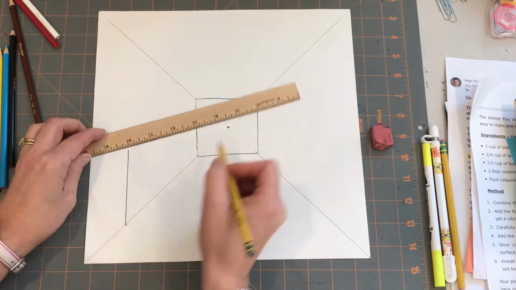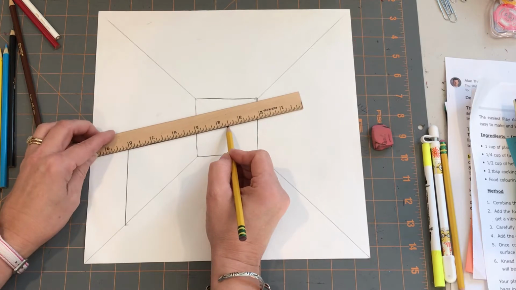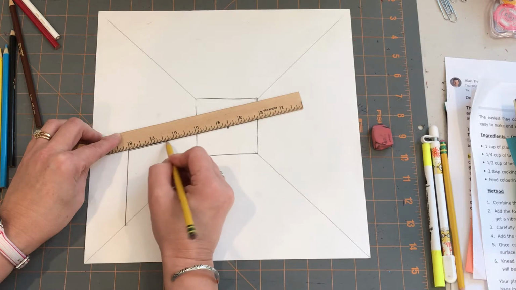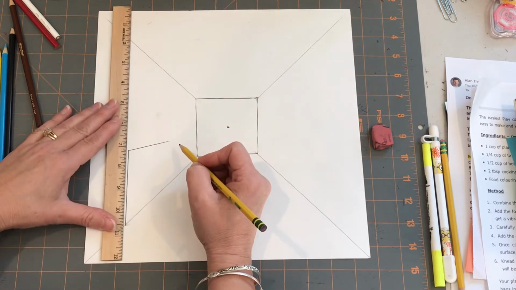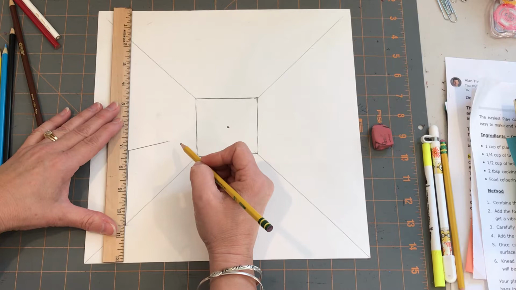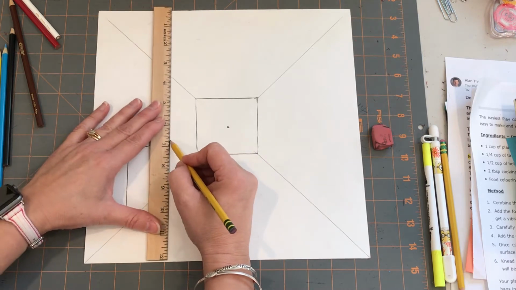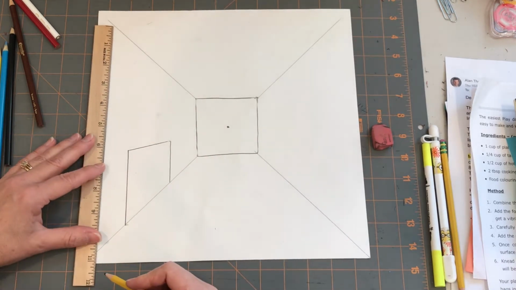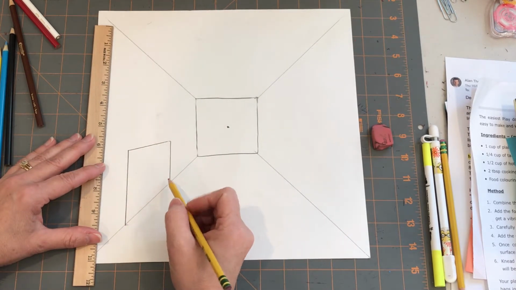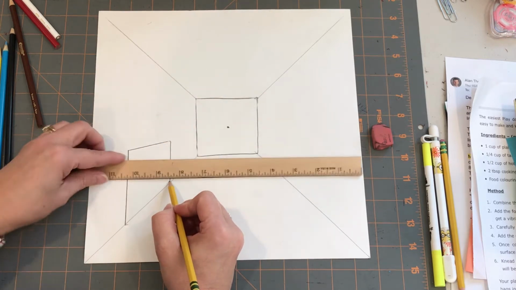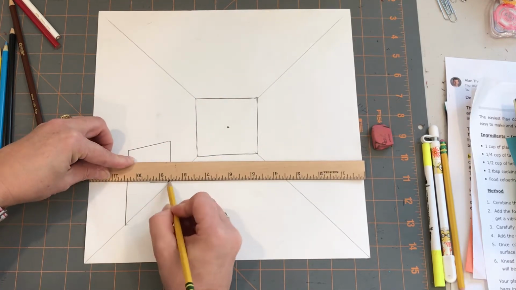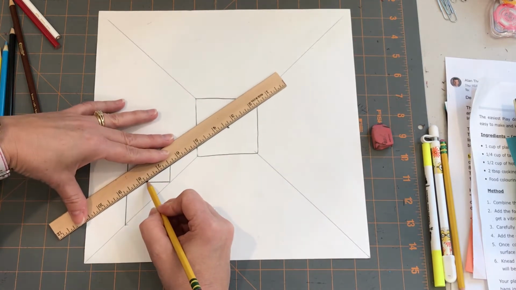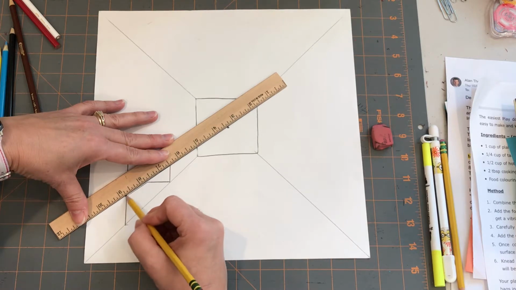A fireplace is very similar to a doorway, I guess. It's just a lot smaller. So you want to be thinking about how you can take what you've already learned in perspective and change it into something else. So if you had a flush fireplace, this might be your fireplace, and then you would decide how far back your fireplace is going to go.